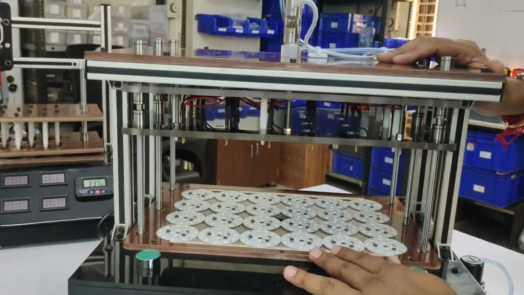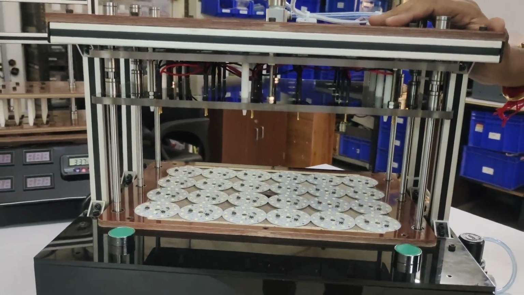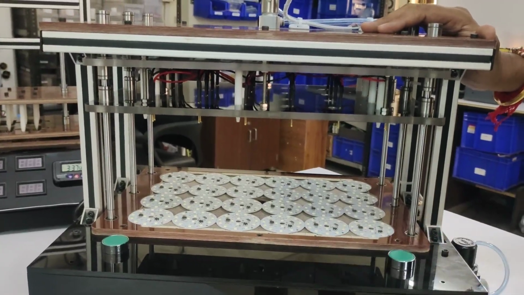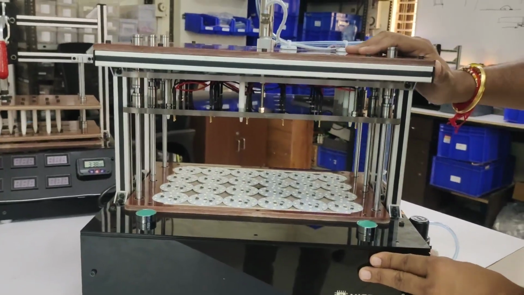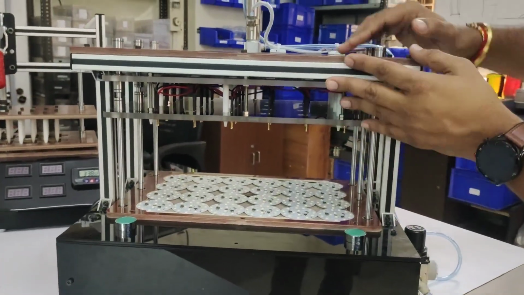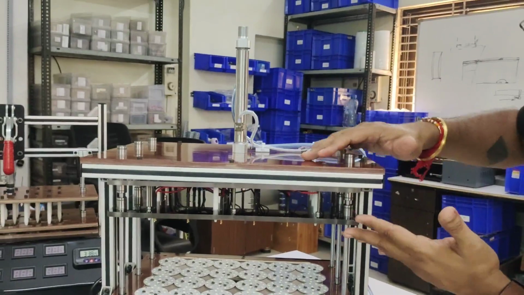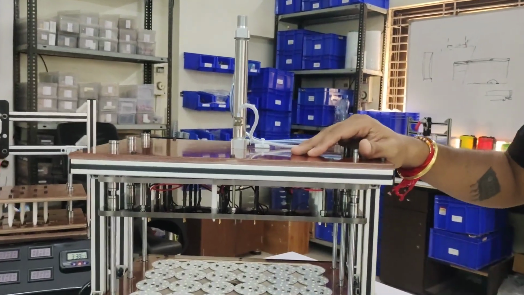This is a bakelite base, a totally electrically isolated part and electrically isolated material. So we are taking care of the material when it comes to the test fixture. This is the acrylic base, and here we are using the particular cylinders with the feedback sensor and feedback mechanisms.